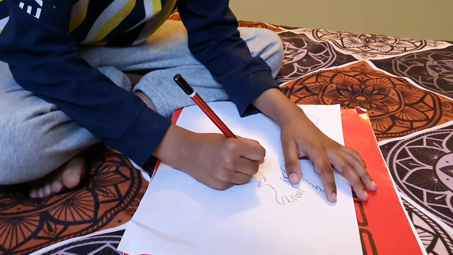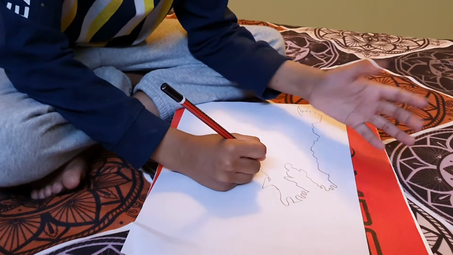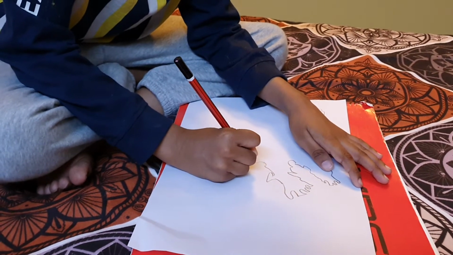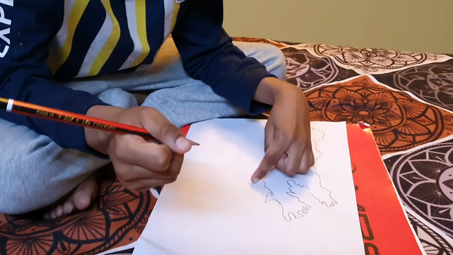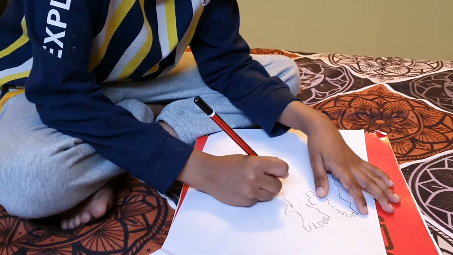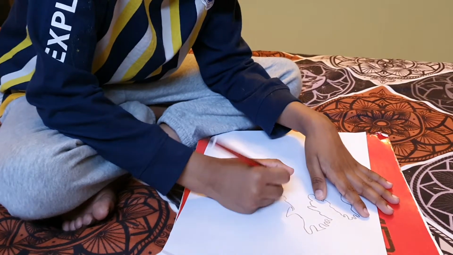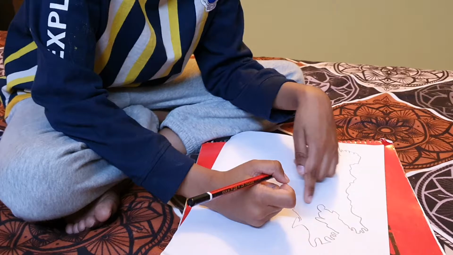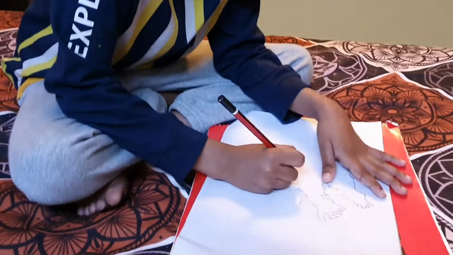Now we're going to draw the USA, United States of America. This is Florida, and there's Miami Beach, and I don't know what these other parts are, but I only know Florida. And San Francisco is also a state. San Francisco, California. I know a few states.